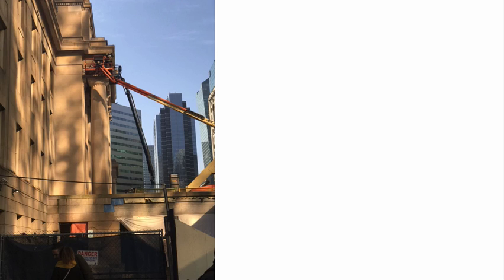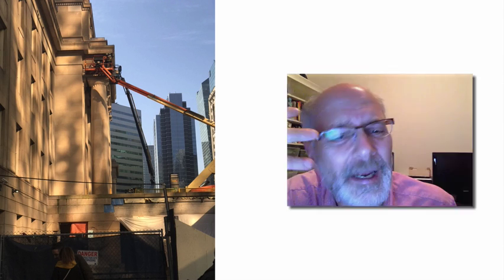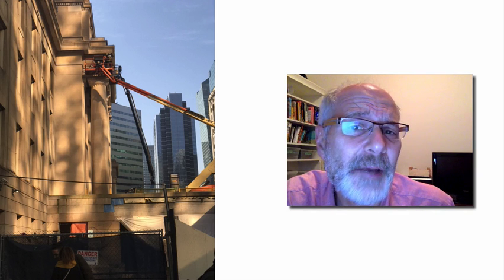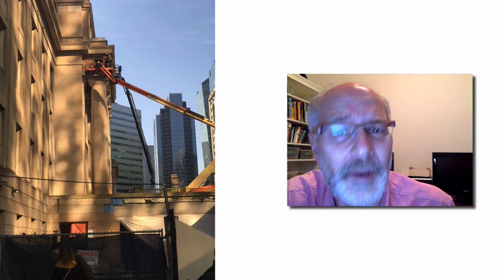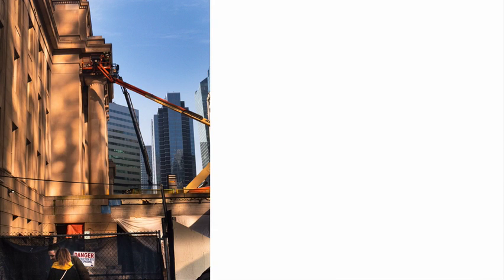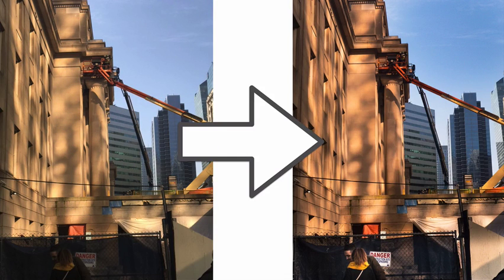Here's another example. This is a shot near Union Station, and it was okay, but I wanted to, again, try to make it look more like what I saw, because your eyes are pretty remarkable cameras in and of themselves. So here's what the image looks like after I did some post-production on it. So let's take a look at them side by side.